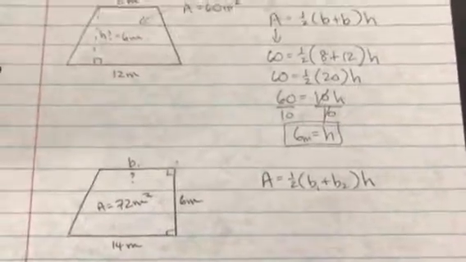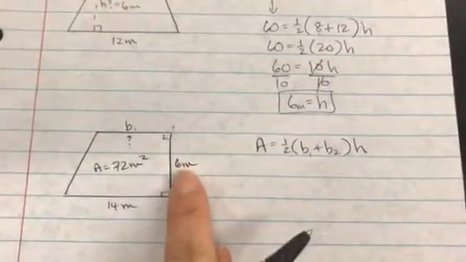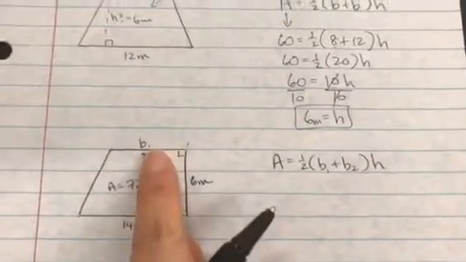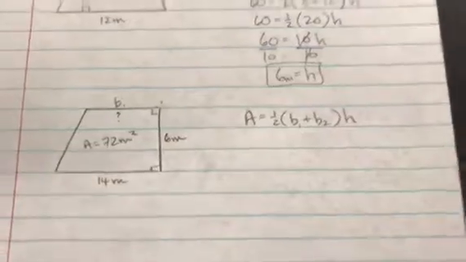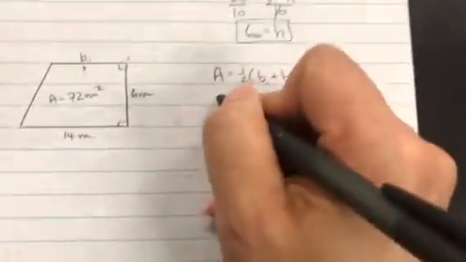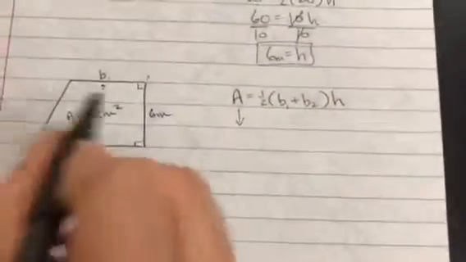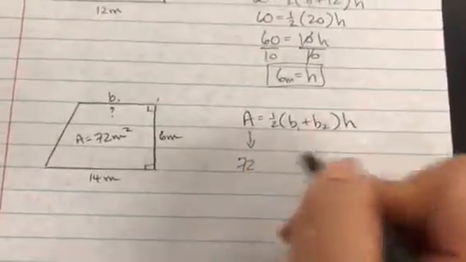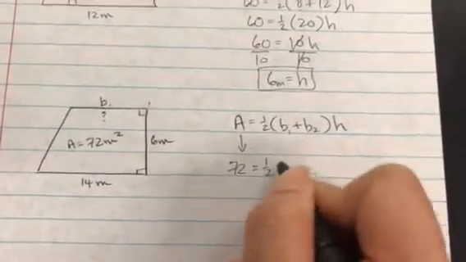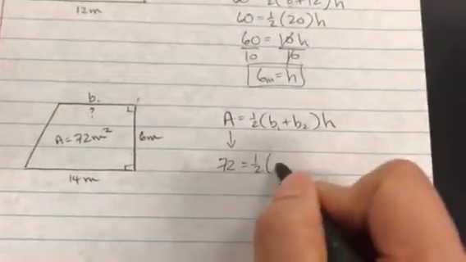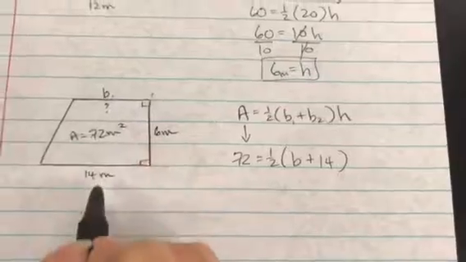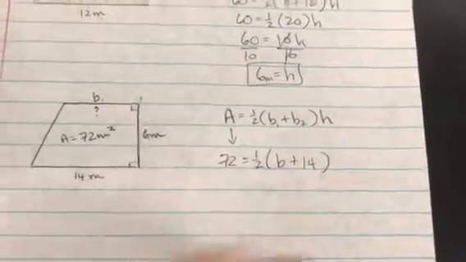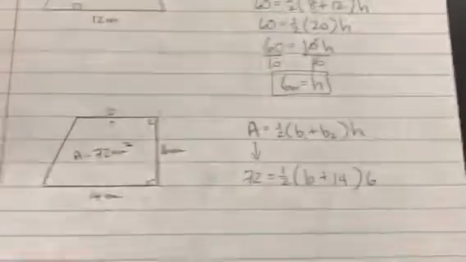Okay? Now, this one's a little bit more challenging. I gave you the height. I gave you one of the bases, and you don't know the other base, but you do know the area. So again, let's plug in everything we know here, okay? So we know the area is 72 meters squared. We know the half is there. We don't know one of the bases, but we know base 2 is 14, right? So we don't know this base, but we know this base. And we know the height this time, okay? The height is 6, all right?